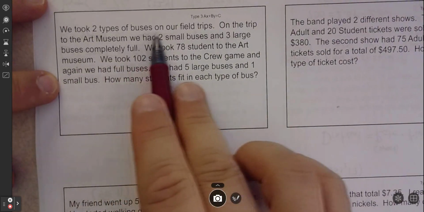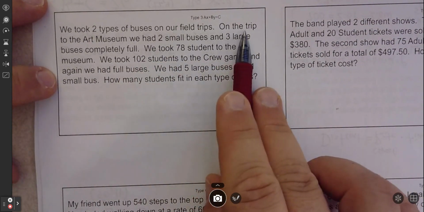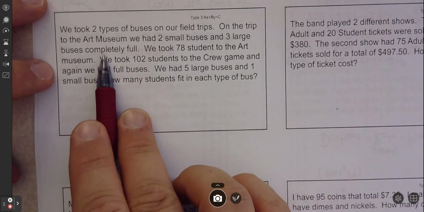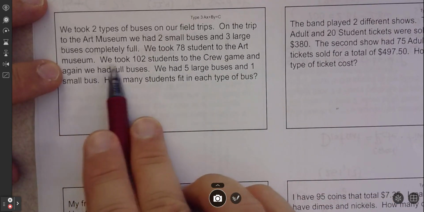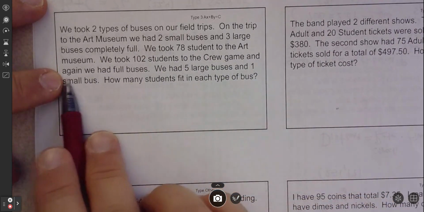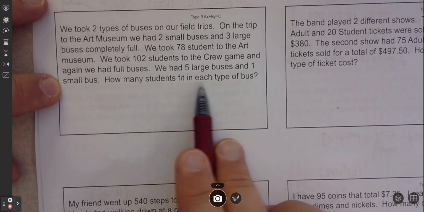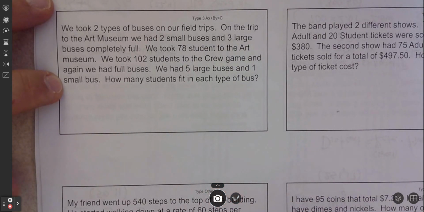We took two types of buses on a field trip. On the trip to the art museum, we had two small buses and three large buses completely full. We took 78 students to the art museum. We took 102 students to the Crew game. We had 5 large buses and 1 small bus. How many students fit on each type of bus? So let's start with our variables. What are our variables in this problem?